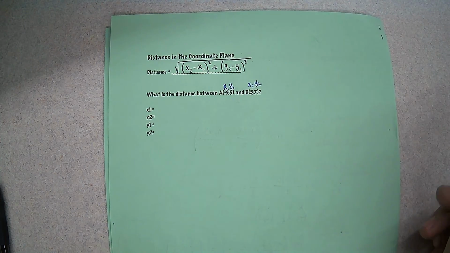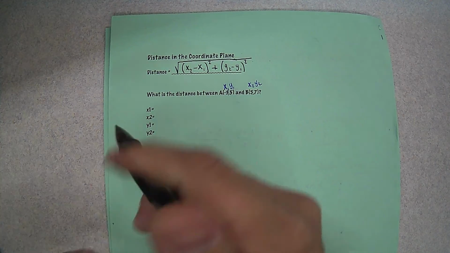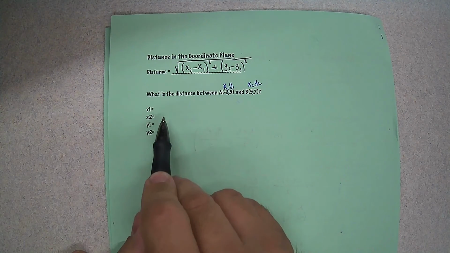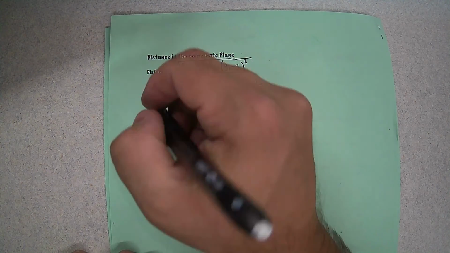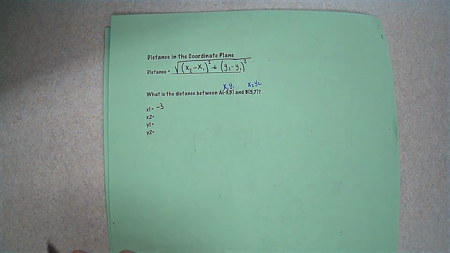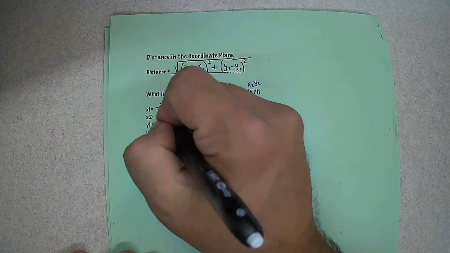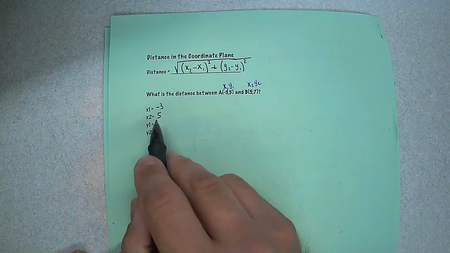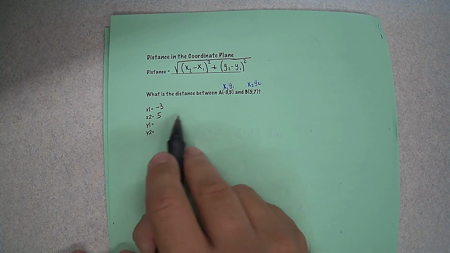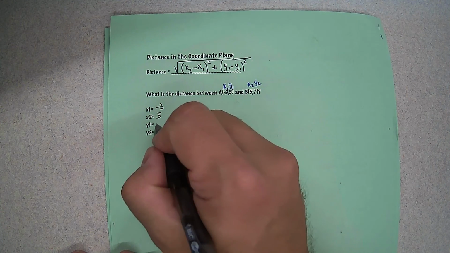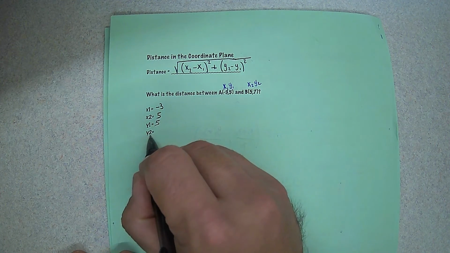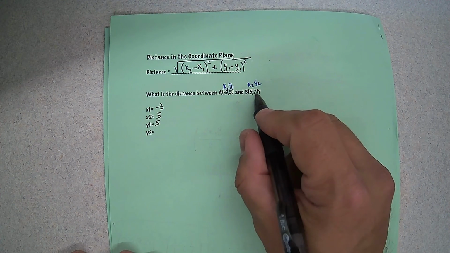We always want to label those first. We can write them out on the side as well. x1 is a negative 3. x2 is 5. y1 is 5, and y2 is 7.